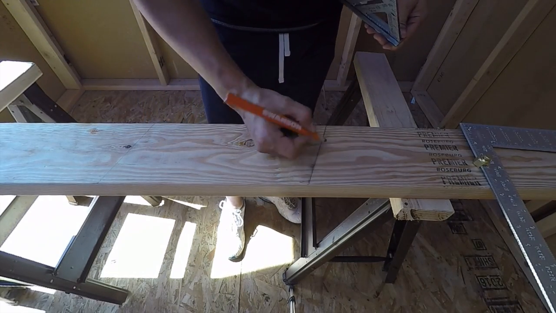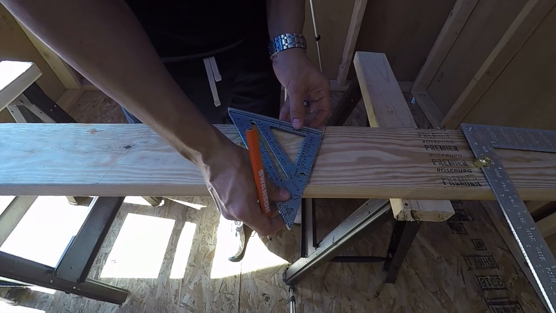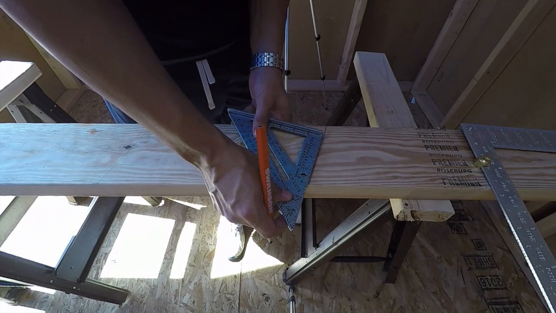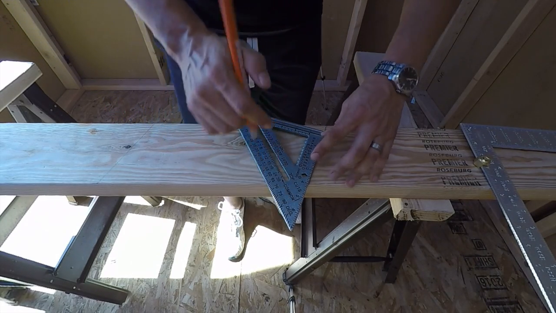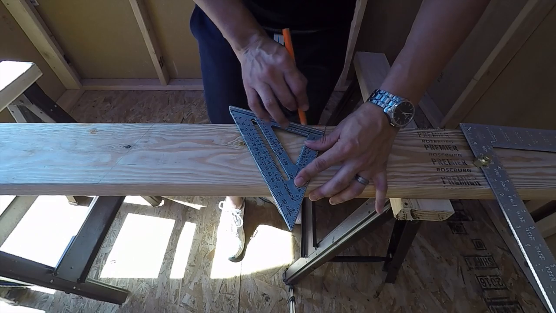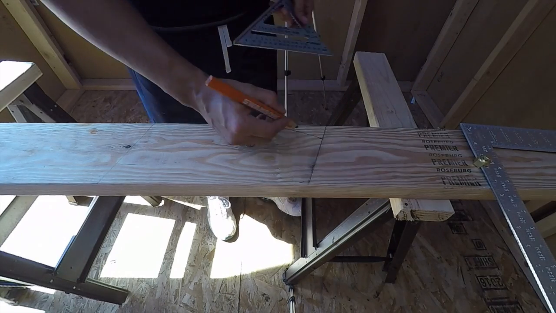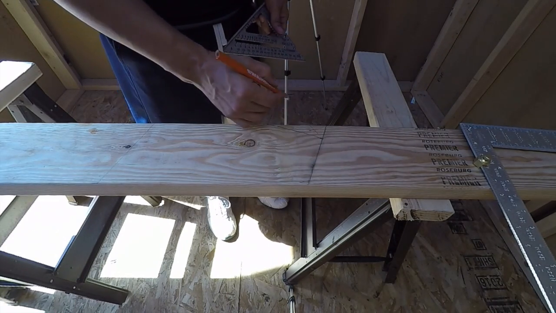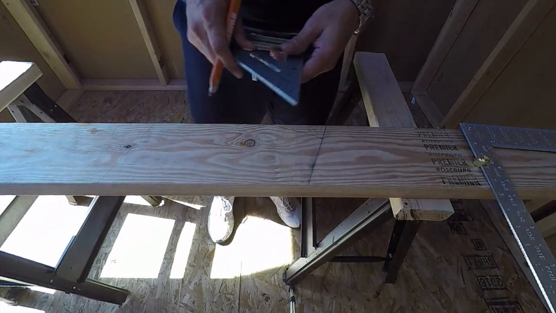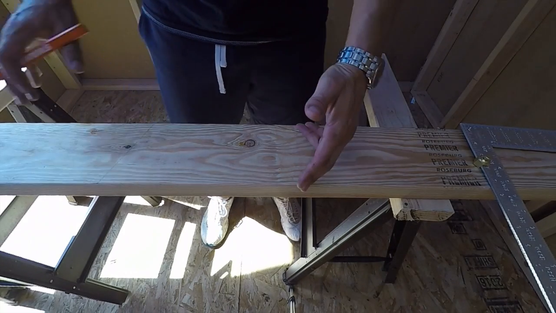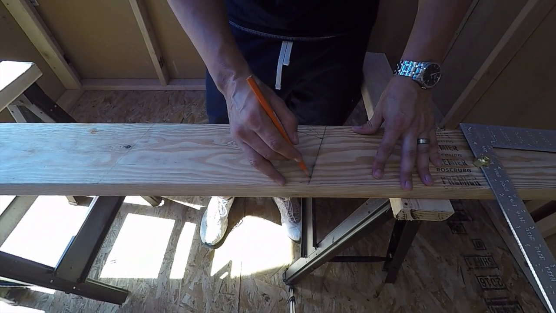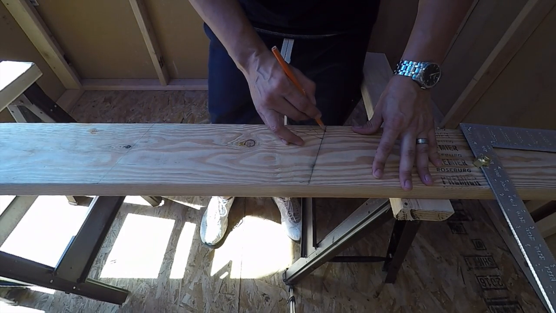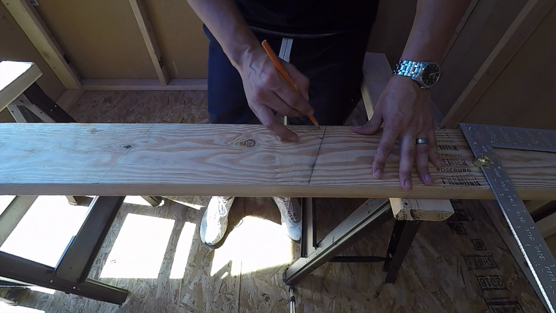This is our marking for 1.5 inches. Get your square, line it up to a 90 from that mark. And right here is the cutout you're going to make for your bird's mouth. Now, you're not going to cut all of this. You're only cutting this portion out, right where the X is.